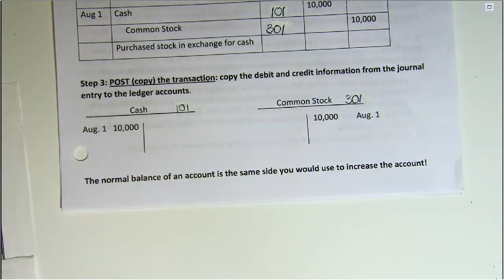Okay, so the next step is to watch a problem demonstration called Mini Exercise Demonstration of Recording Transactions.